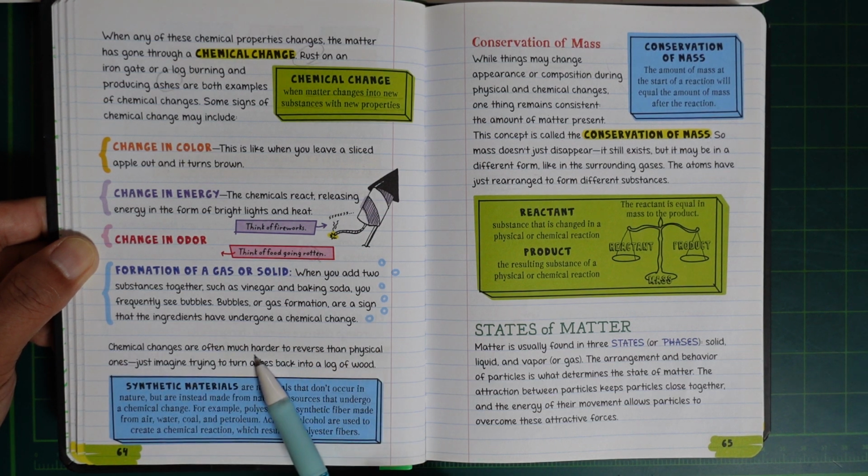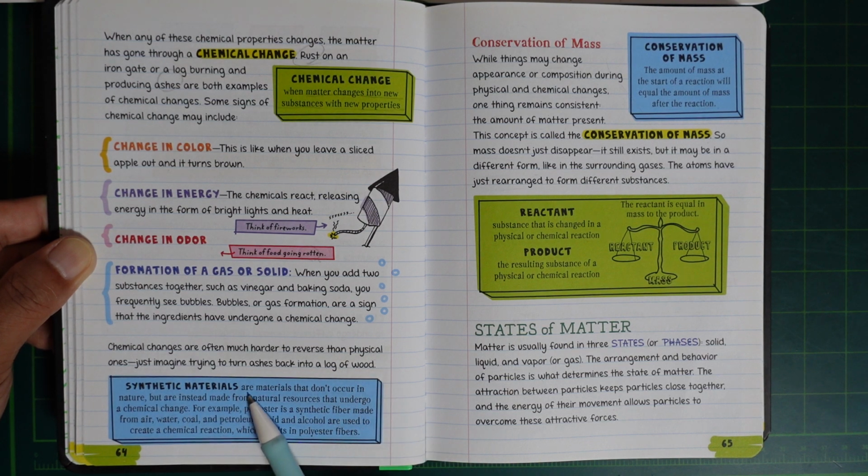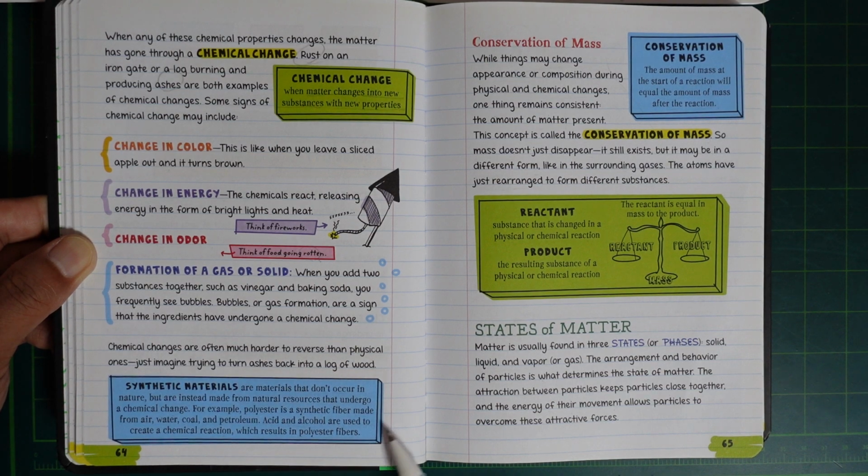Chemical changes are often much harder to reverse than physical ones. Just imagine trying to turn ashes back into a log of wood. Synthetic materials are materials that don't occur in nature but are instead made from natural resources that undergo a chemical change. For example, polyester is a synthetic fiber made from air, water, coal, and petroleum. Acid and alcohol are used to create a chemical reaction which results in polyester fibers.